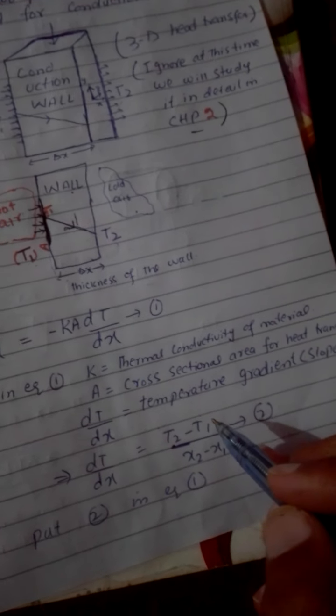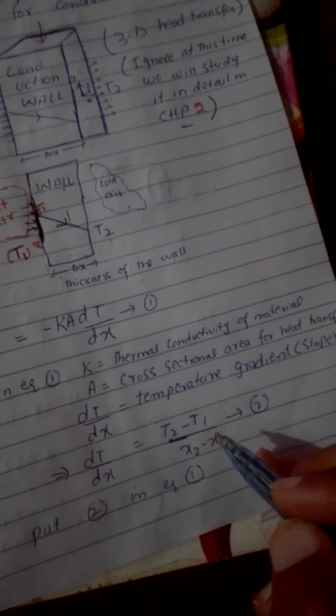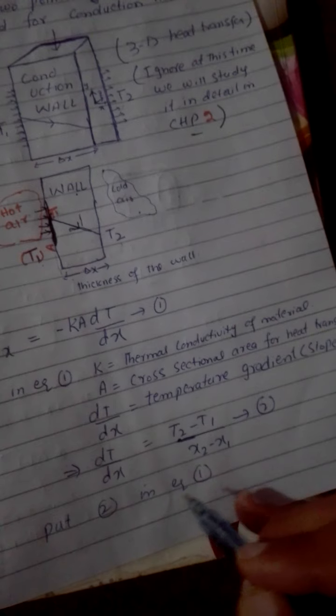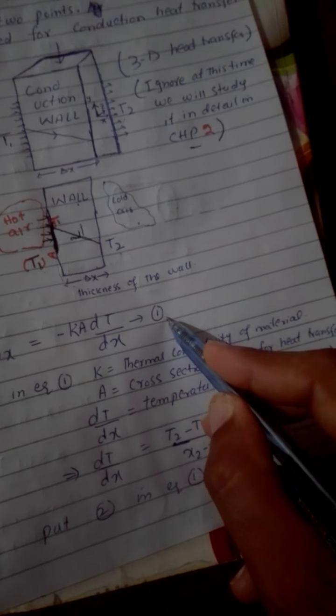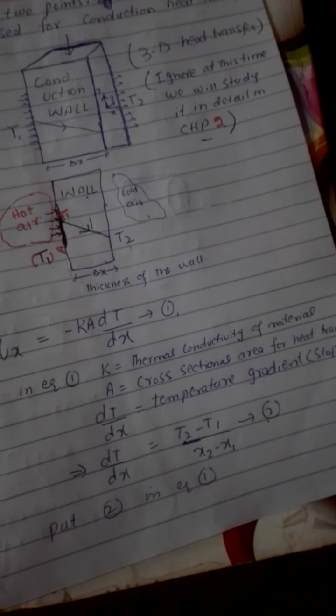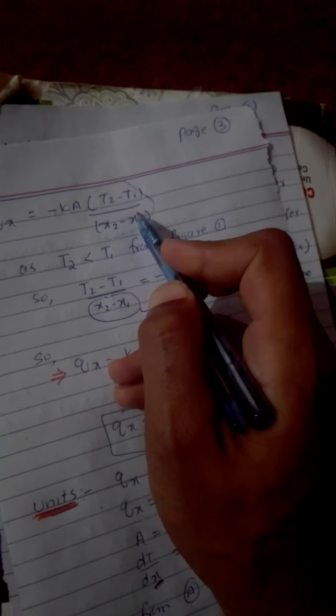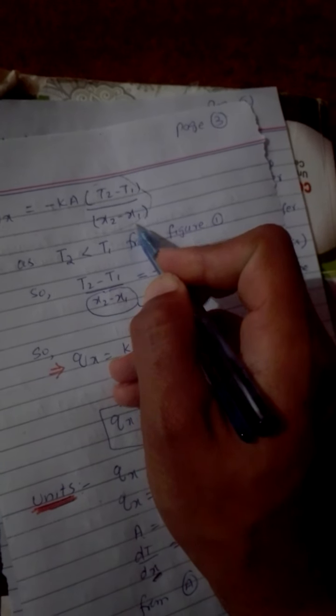So dT by dx is T2 minus T1 divided by x2 minus x1. Put equation number 2 in equation number 1. This is equation number 2. This is equation number 1. When we put equation number 2 in equation number 1, we obtain Qx is equal to minus KA (T2 minus T1) divided by (x2 minus x1).